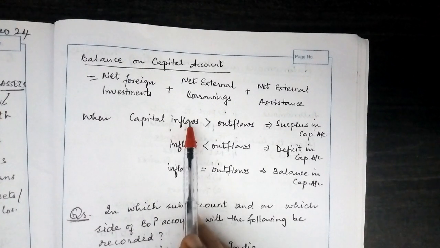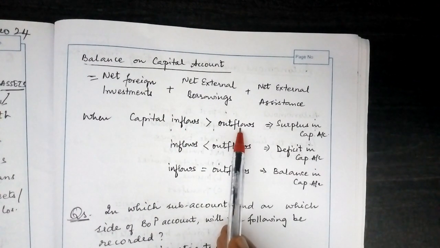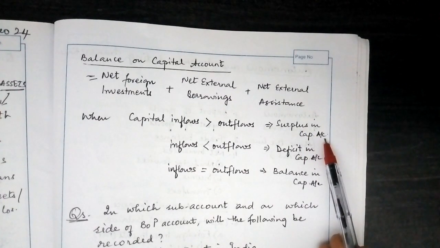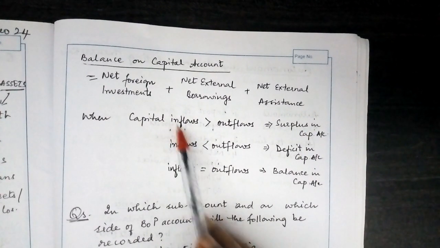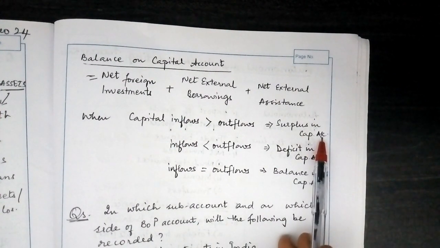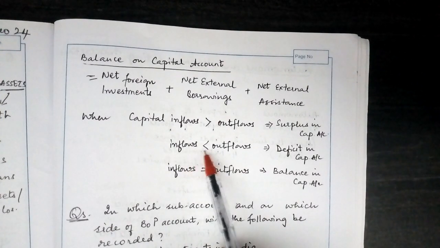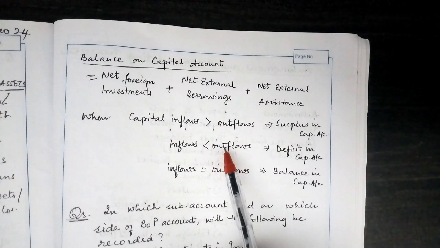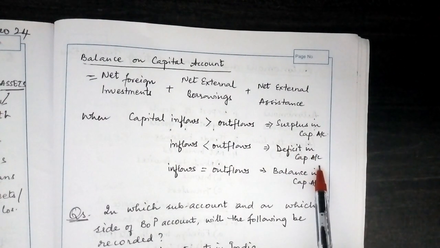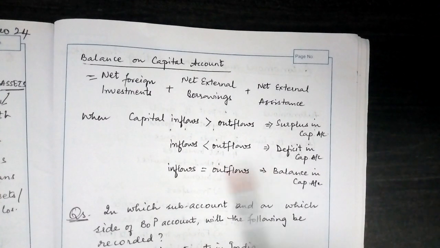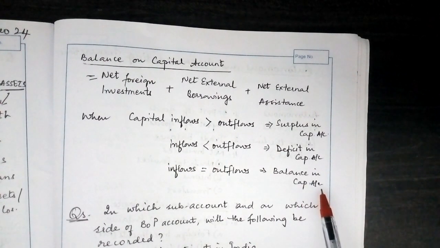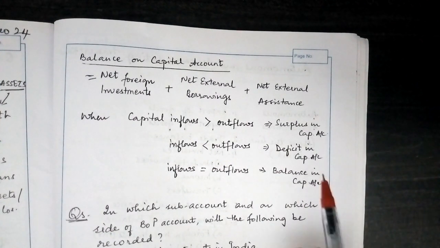Now when capital inflows are greater than outflows, we have a surplus in the capital account. Since inflows are more, that means receipts are more than payments, there is a surplus in the capital account. If the inflows are less than outflows, that means we are paying more and receiving less, then there is a deficit in the capital account. But if the capital inflows are equal to outflows, then we say there is a balance in the capital account, or the capital account is balanced.